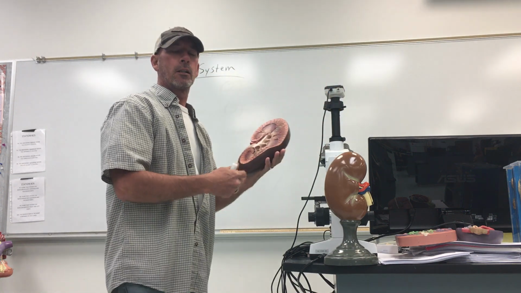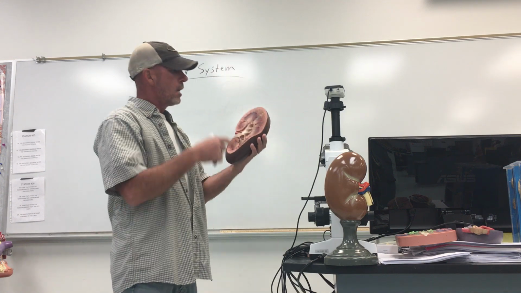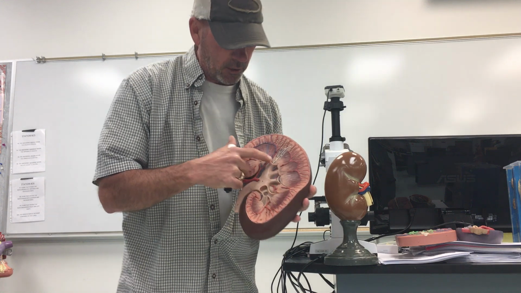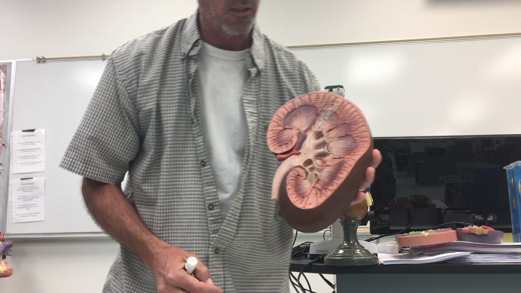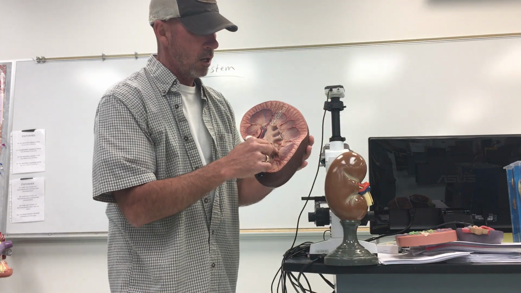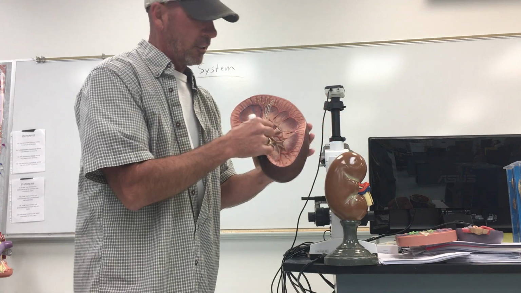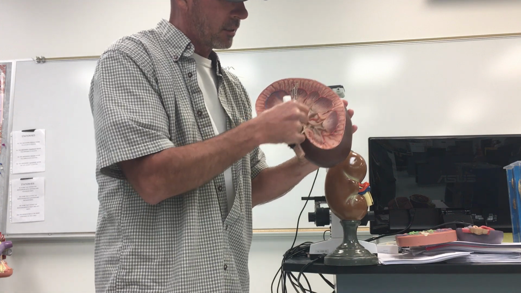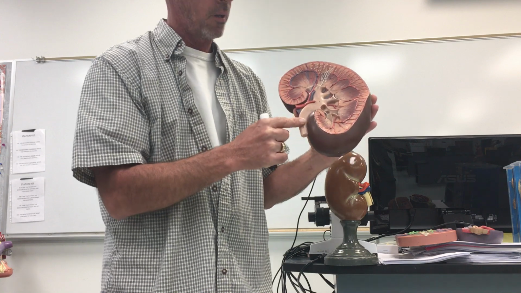And that helps anchor it to the back of the peritoneal cavity in our bodies. Now, the minor calyces are these little open tubes here that collect all the drips of urine from the nephrons and channel that into the major calyx, or the major calyces. And these major calyces run together and form this thick region right here known as the renal pelvis.